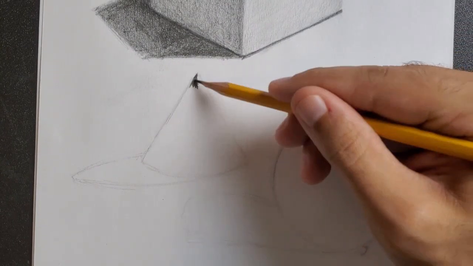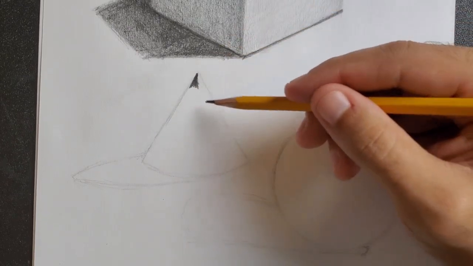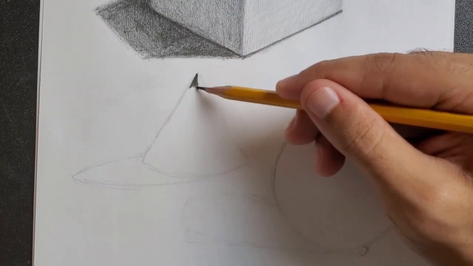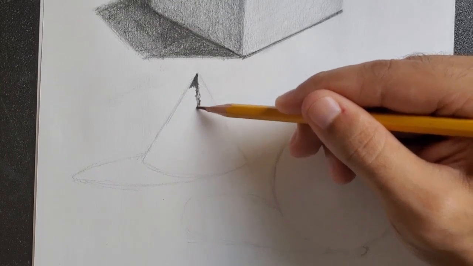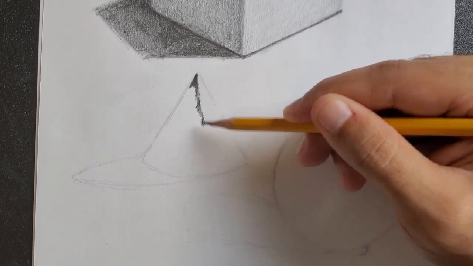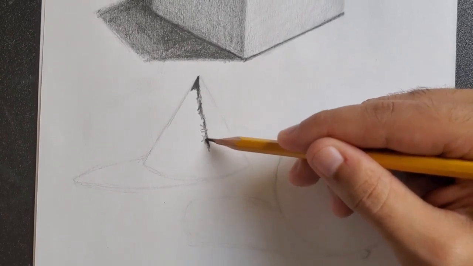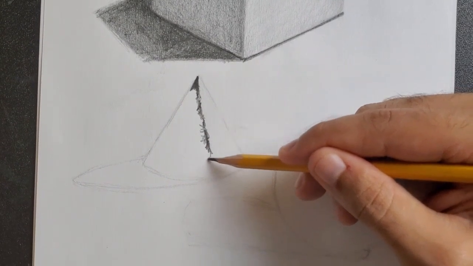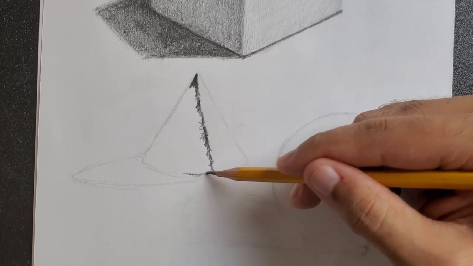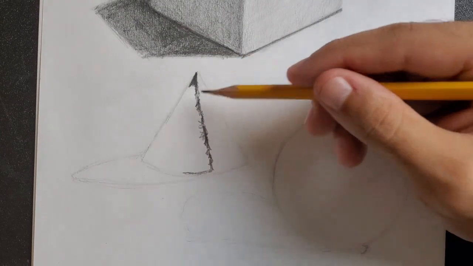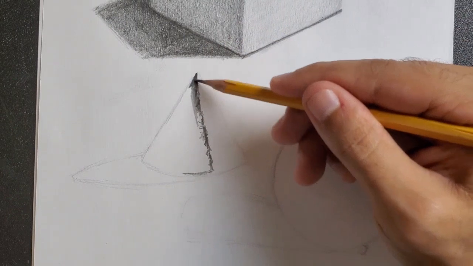Now for the cone, what you want to do is make sure that you start off with a very dark value, even darker than anything that you did with the cube. And that dark value is going to come all the way down at a slant over here. So I'm just putting in the area where that dark value is going to be, and it's going to come down here, and I'm going to make all of this substantially darker right here. And then right here along the edge, you want to make a line. You don't want to come all the way down. Now I'm going to work really hard to try to get this pretty dark.